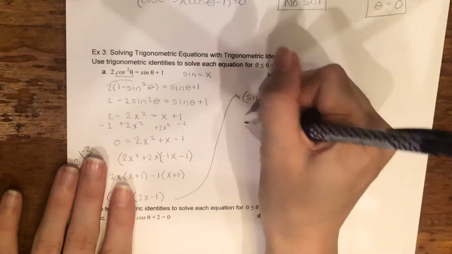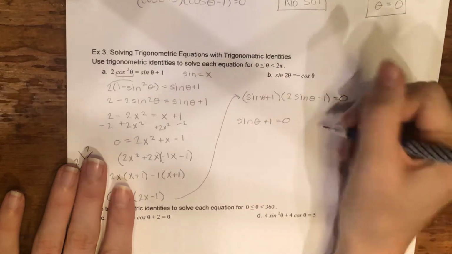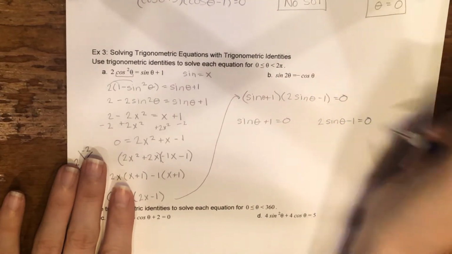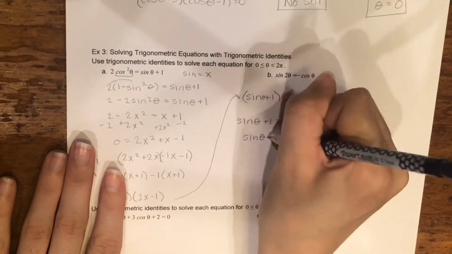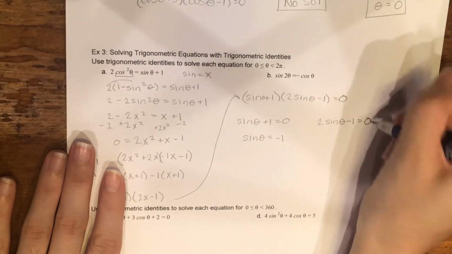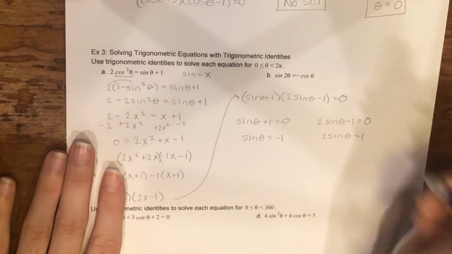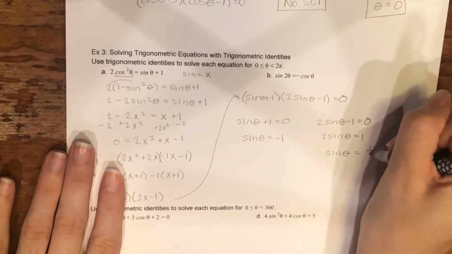Set both equal to 0, so sine theta plus 1 equals 0, and 2 sine theta minus 1 equals 0. Subtract the 1, so sine is going to equal negative 1. I'm going to add the 1, so I have 2 sine theta equaling 1, divide by 2, so sine theta would equal 1/2.